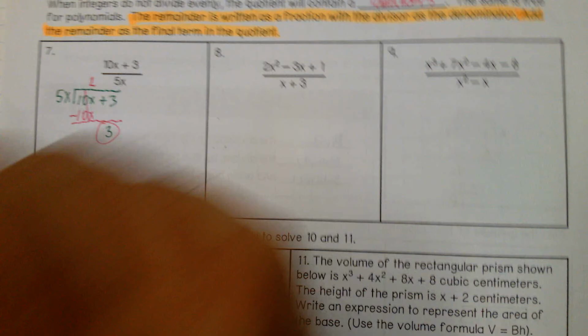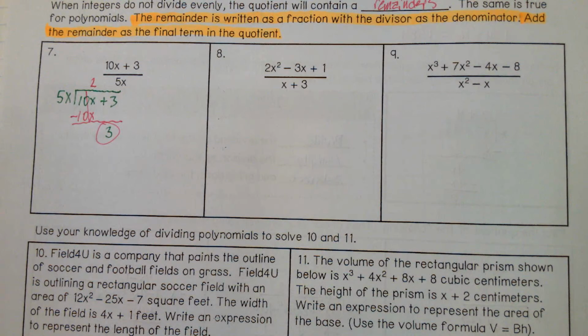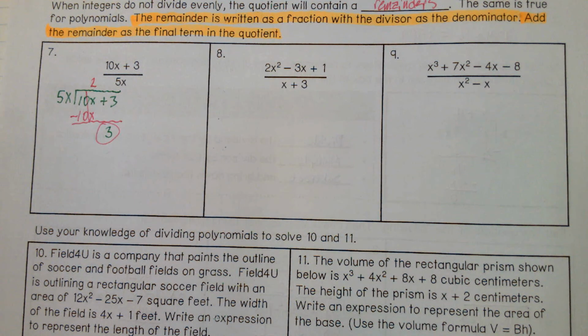I was always taught to circle my remainder. I don't know about you. Were you a circle-your-remainder kind of person? They just made us, for me, my remainder and sign. Okay. I always circled my remainder. Whatever you remember.